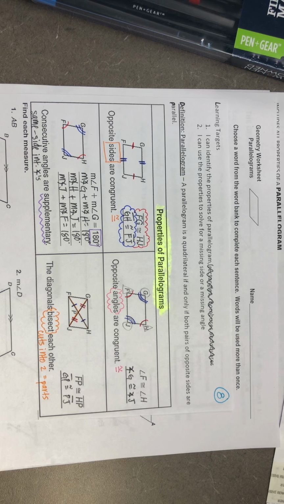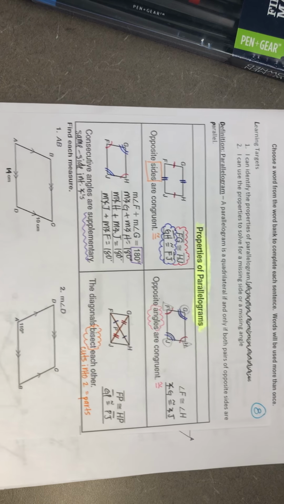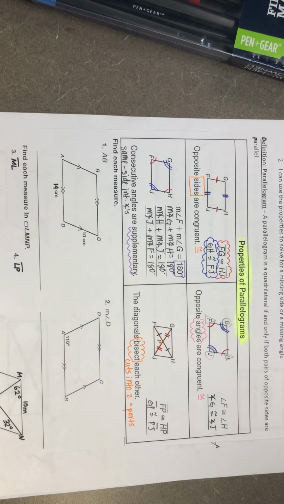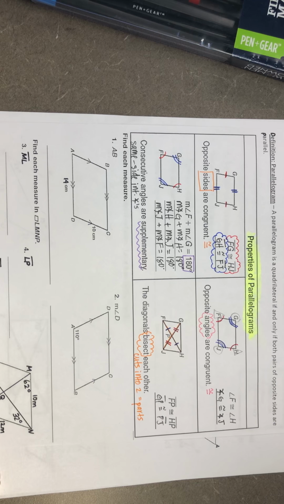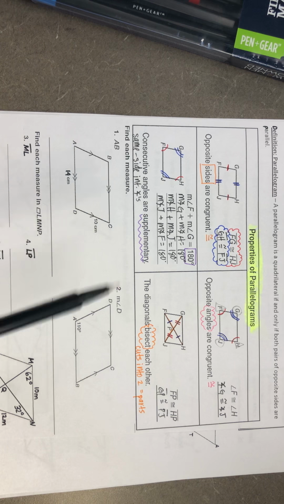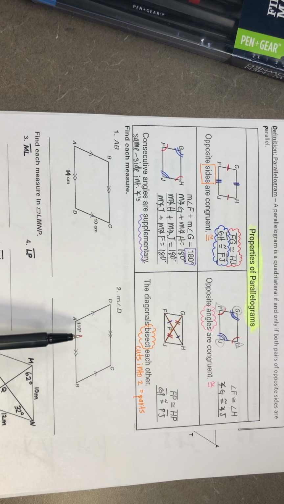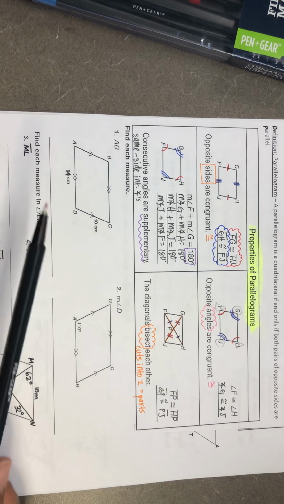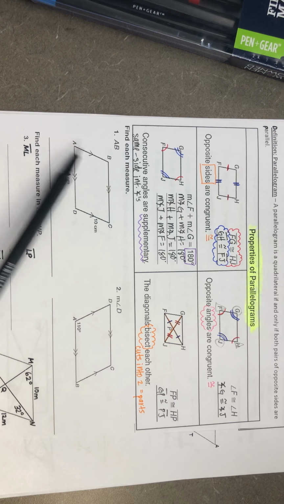Okay, so now let's go ahead and look at this problem on the bottom, and I'm not going to do all of it because you guys should have it from class, and if you were absent then you can get it from our notebook. I'm going to only do number 1 and number 2, and then we'll move over to the homework that you guys had some questions on. So here we're talking about the sides, AB.